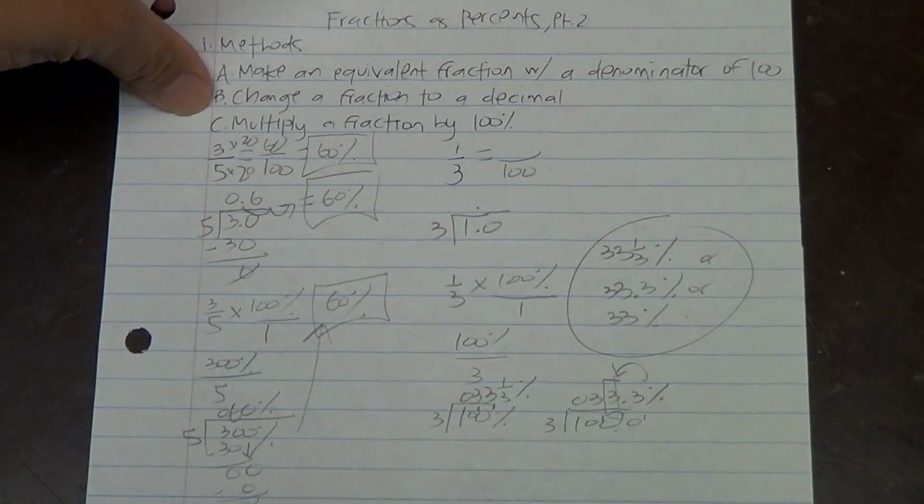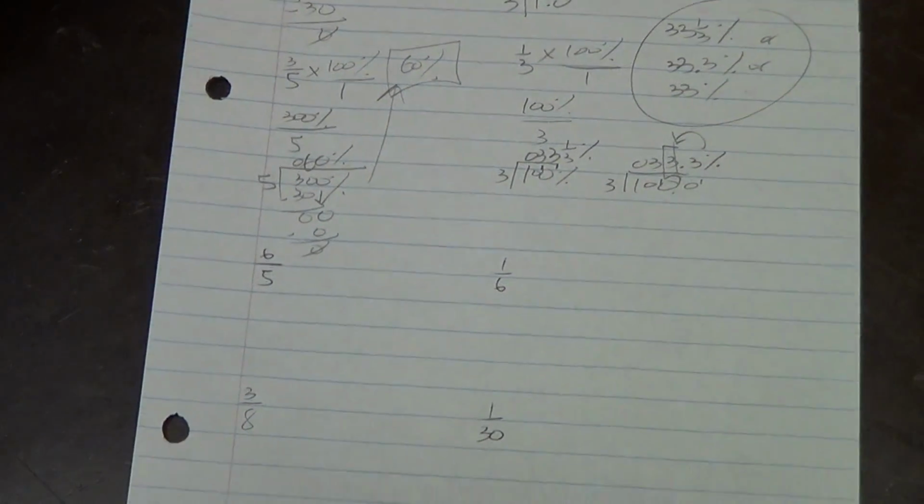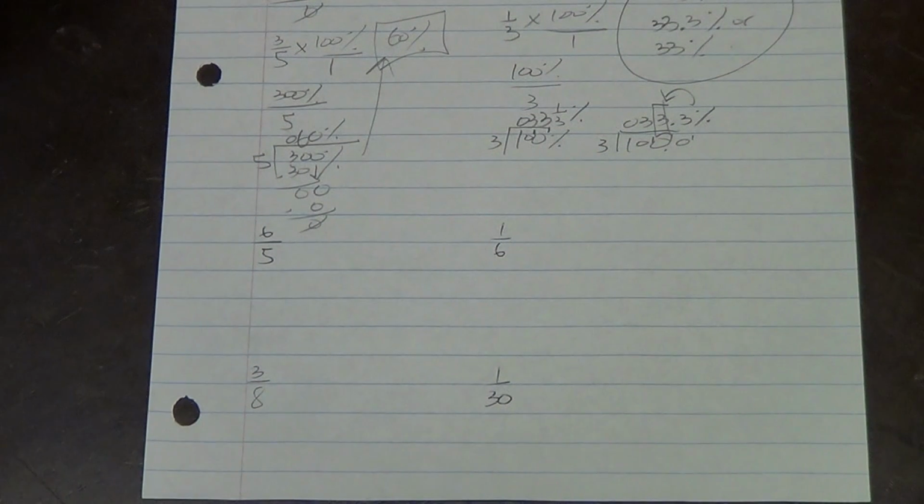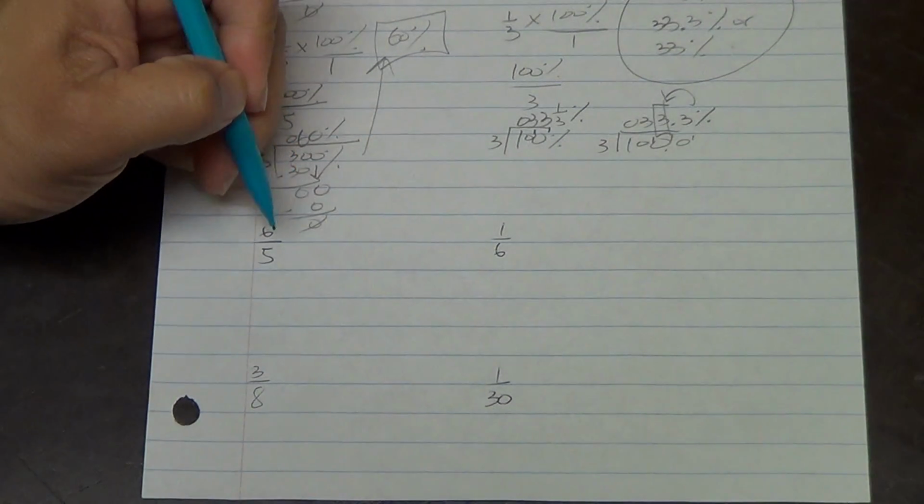Alright, so we've got a couple more examples. I'm going to do the same kinds of things here. Alright, so we've got 6/5. Remember, follow the same procedure. All we're going to do is take that fraction and we're going to multiply by 100%.